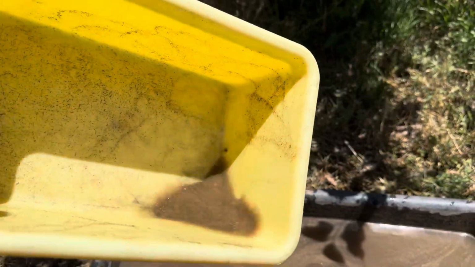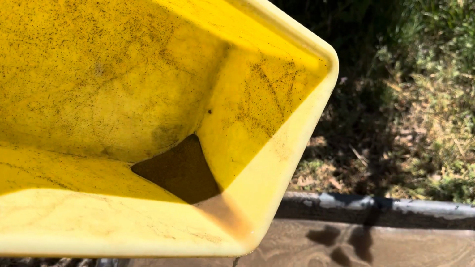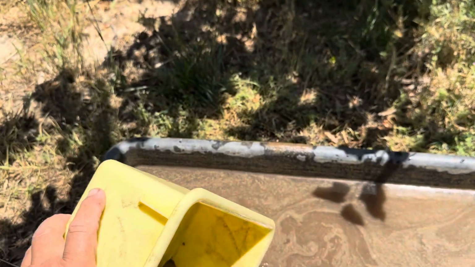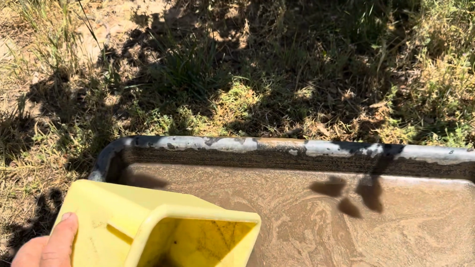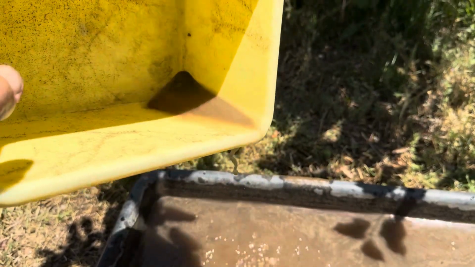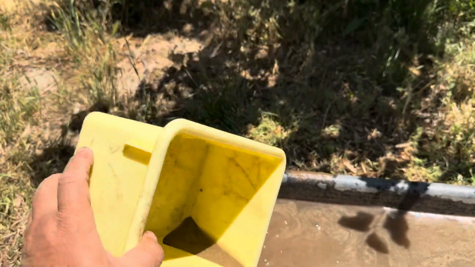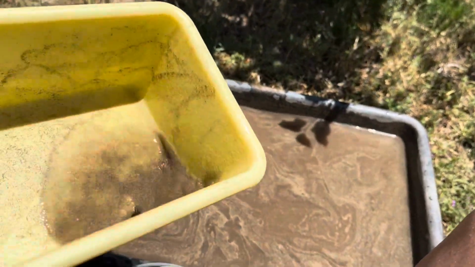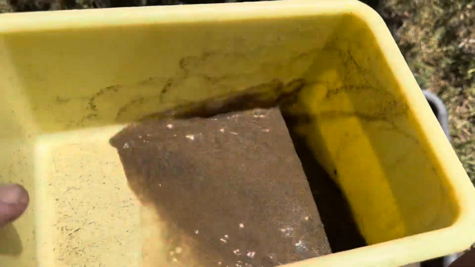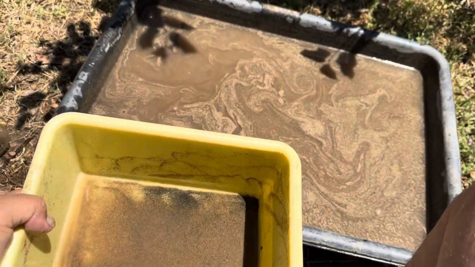Keep in mind, gold is very small here. And I need to get rid of all the sand. This is just waste material. Now I'm shaking and turning to make the black sand spread evenly over the whole surface, and then I take a magnet.